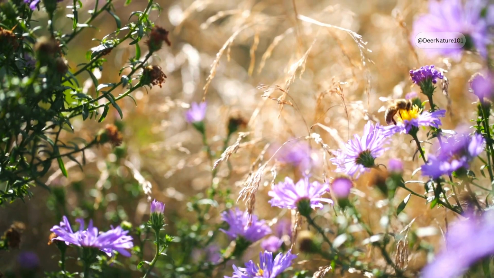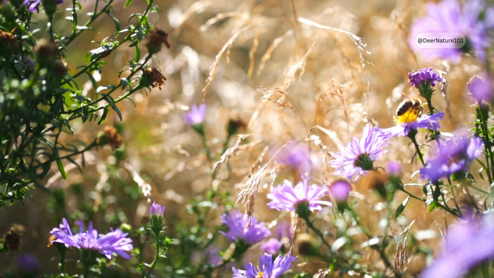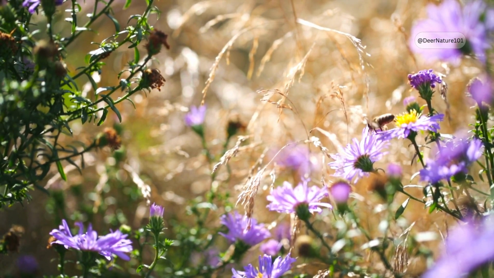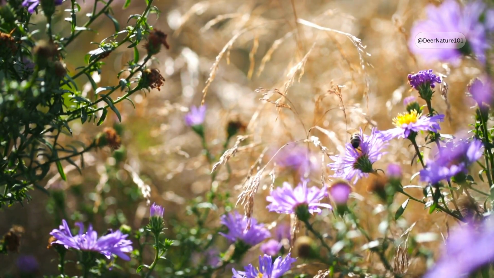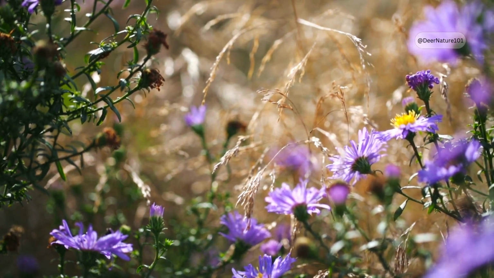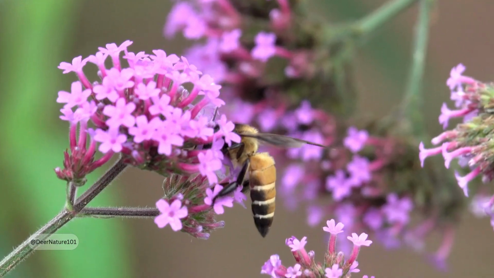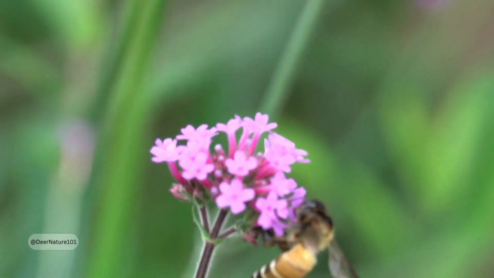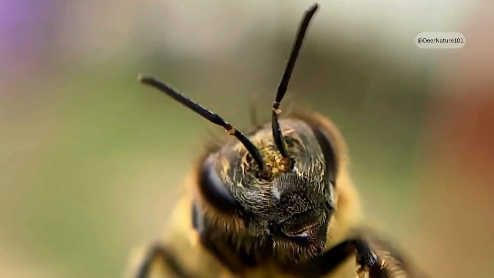Instead, they take on a variety of tasks within the hive, such as foraging for food, tending to the queen and larvae, building honeycomb, and defending the colony. Worker bees progress through different roles as they age, starting with housekeeping duties inside the hive and eventually becoming foragers, the final and most dangerous job.